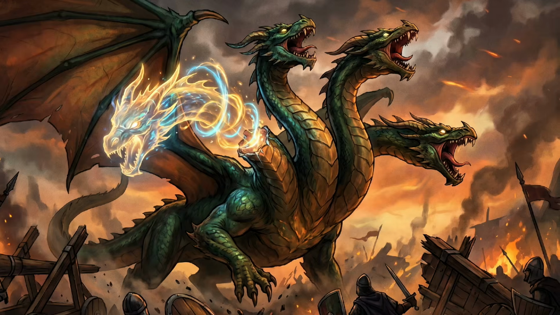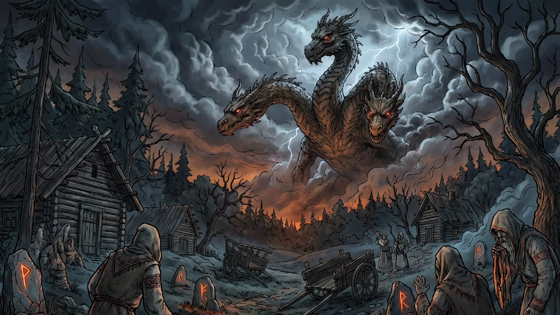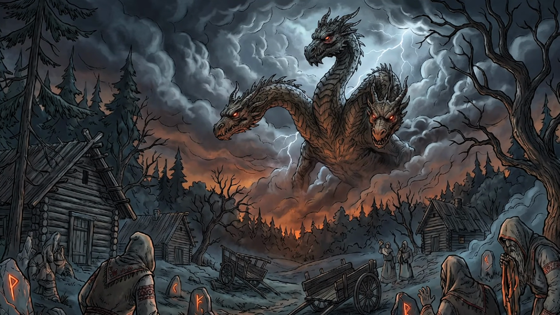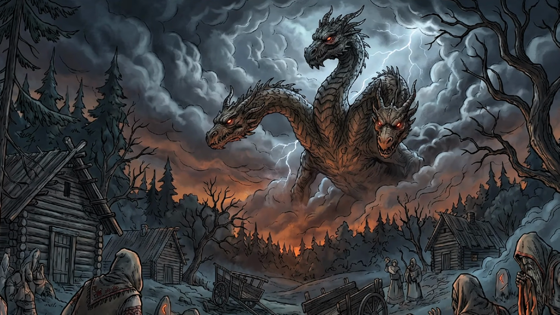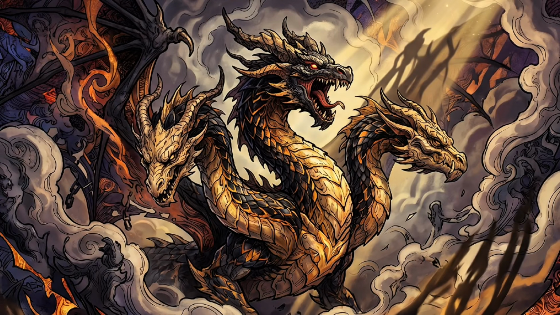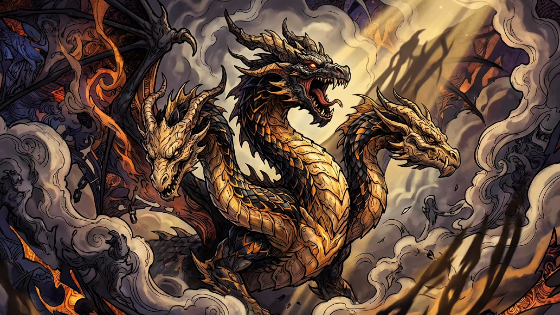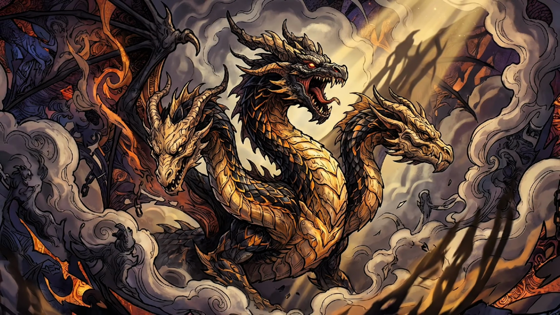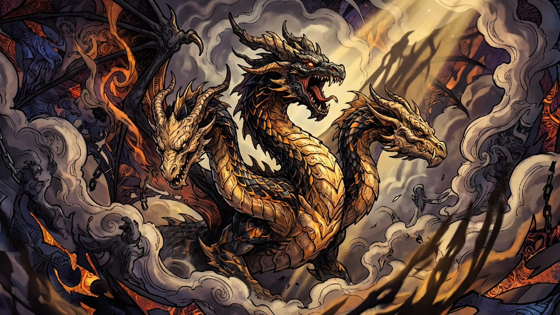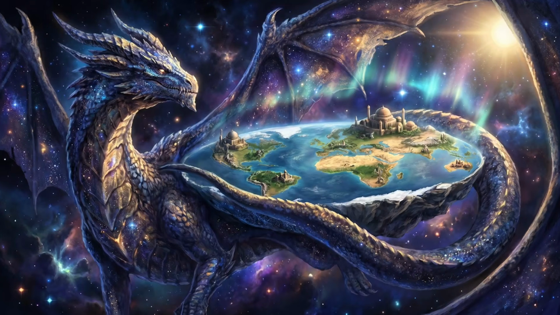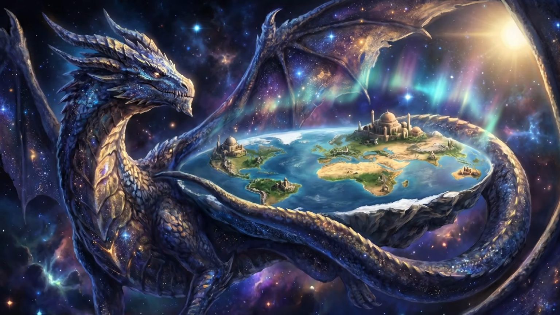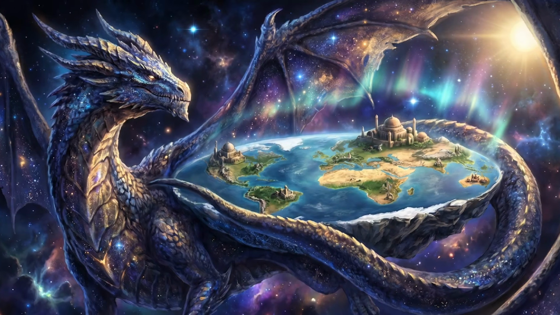increasingly difficult. Zmey Gorynich mythology reflects the harsh realities of Eastern European life and the constant struggle against forces beyond human control. The dragon's depiction as a multiple-headed creature suggests the complexity of evil and the difficulty of achieving complete victory over chaos.